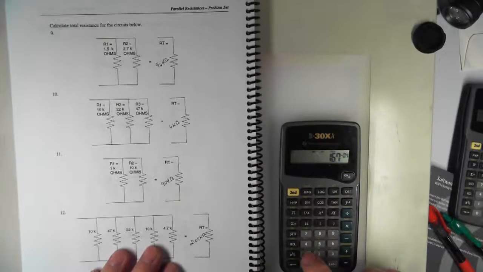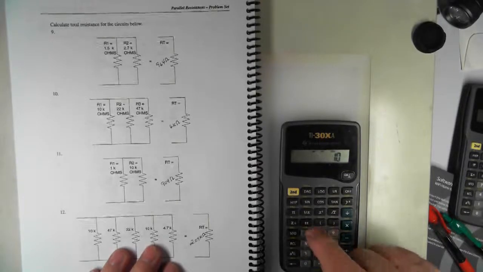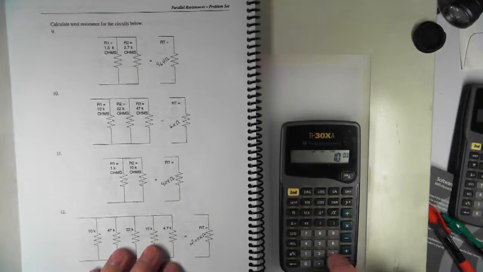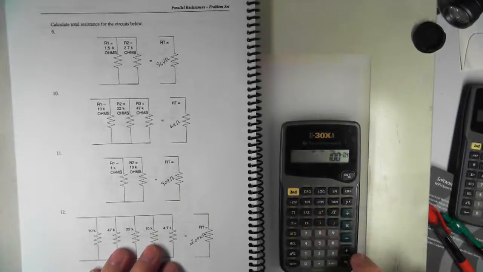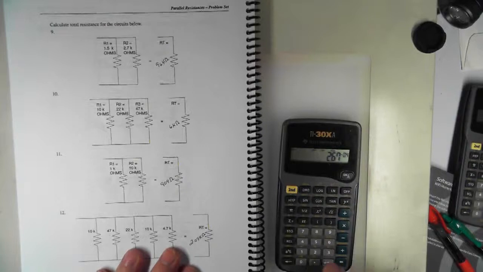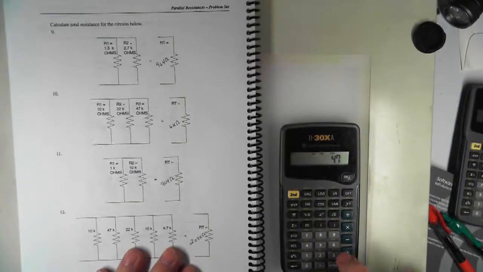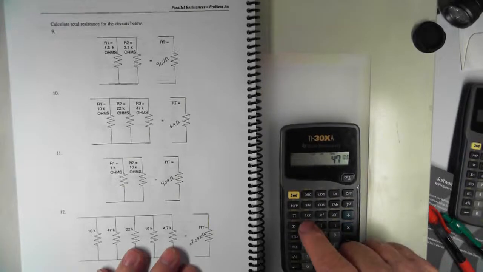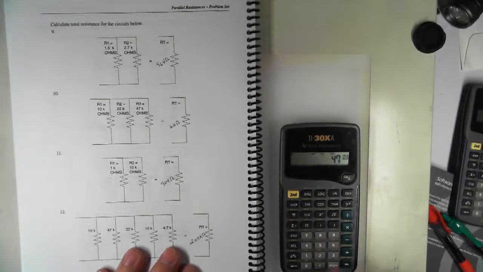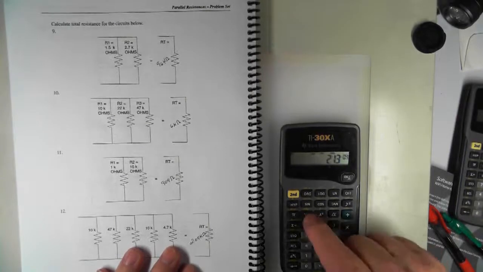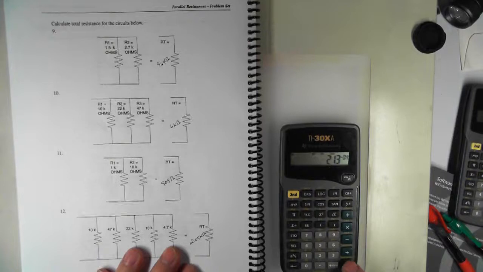Then I put in 10 double E 3 reciprocal, and then a plus. I put in 4.7 double E 3. Now this time I don't put in a plus, but I do take the reciprocal. I hit the reciprocal, and then I hit equals.